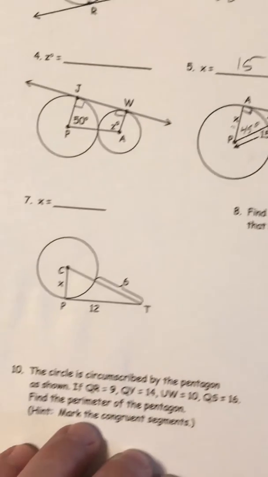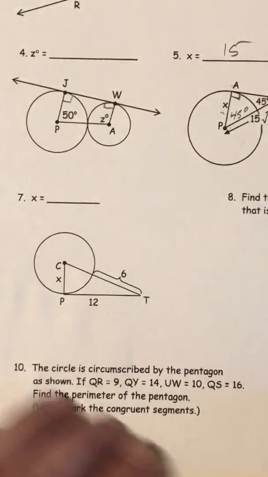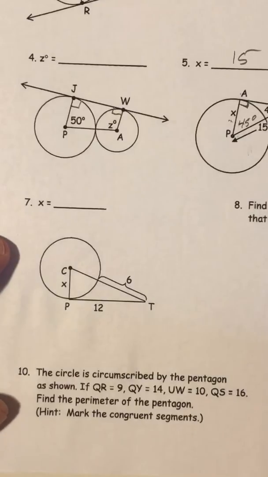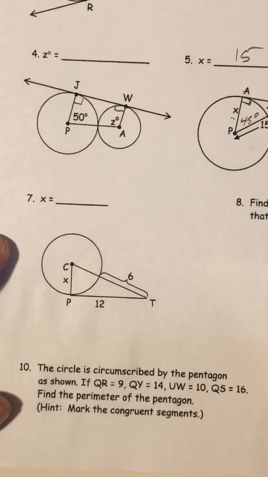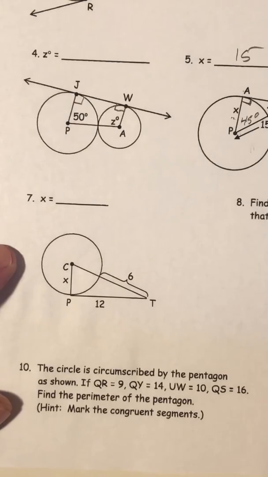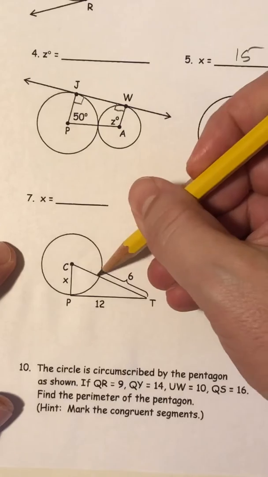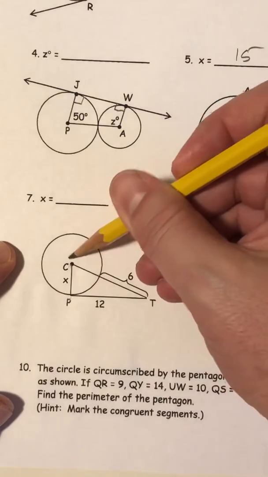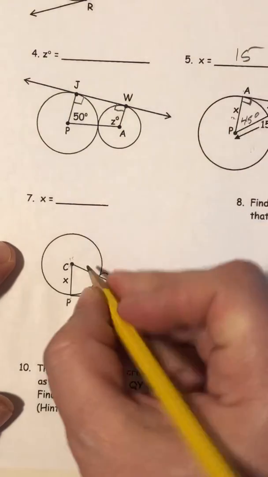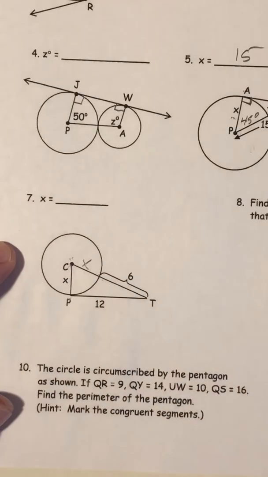Let's go down here to number 7. I've had several people ask me about this one. It's not as hard as it looks at first. Realize that CP is a radius, and we don't know what the measure is from here to here, but if this is x units long, then we can also say that this is x units long because it's a radius, and all radii of the same circle are going to be congruent.